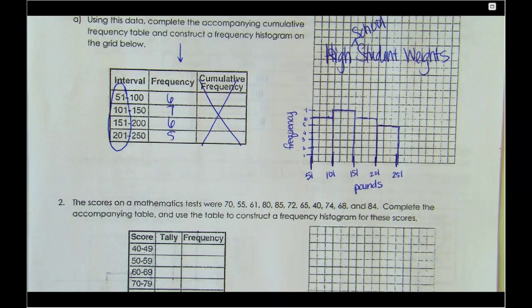Yeah. Okay, you guys may put this away. Do not lose this paper. We will finish it on Monday.